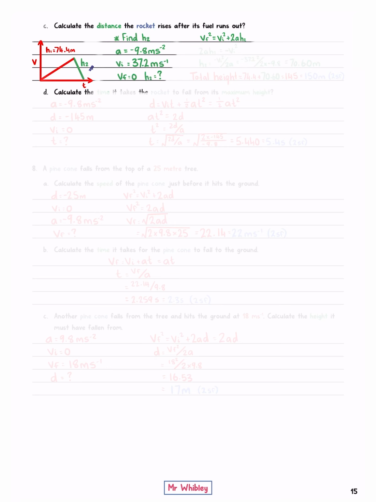We know that Vf is 0, so we can just subtract Vi squared from both sides and swap the sides around, and then divide both sides by 2a, put in our numbers, which gives me 70.60 meters, which to find the total height we can add to our 74.4 to get 145 or 150 meters to two significant figures.